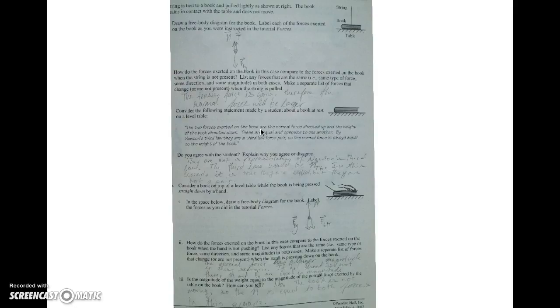So from my understanding, a third law force is, for example, the weight of the book is caused by the force on the book by Earth, which is gravity. And the equal and opposite, or third law pair, would be the force on Earth by the book.